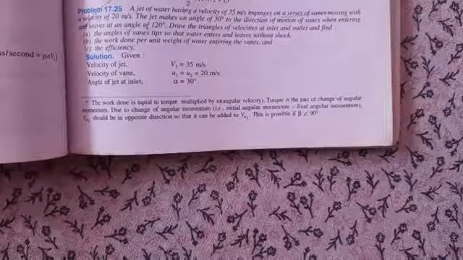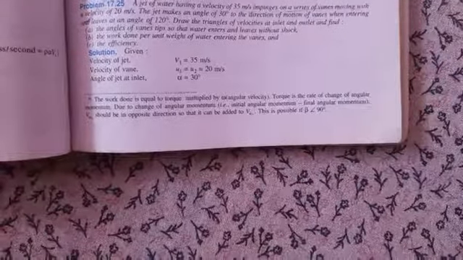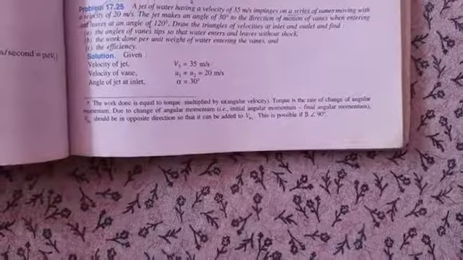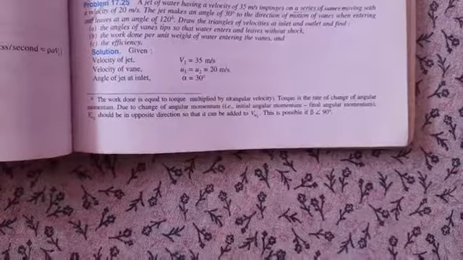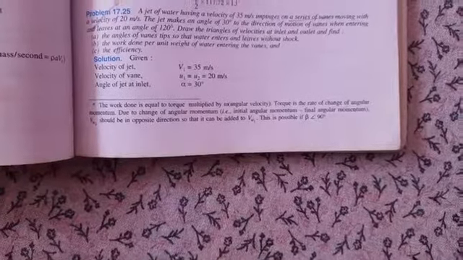Draw the triangles of velocity at inlet and outlet and find first the angles of vane tip so that water can enter and leave without shock.